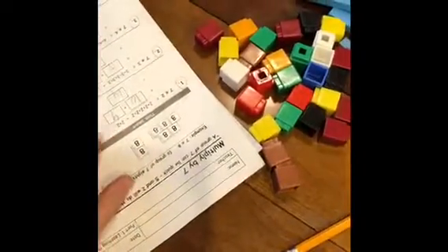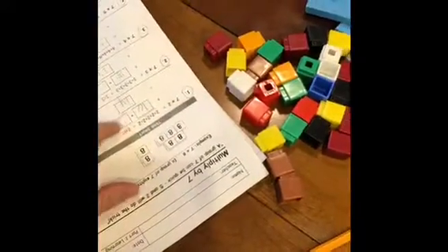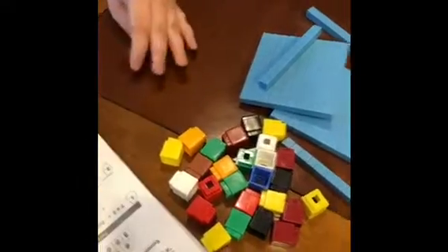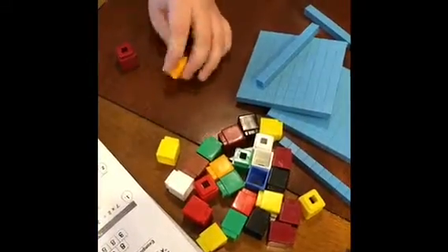Alright, so we're going to work out this first problem where we have 7 times 2. It's 5 groups of 2 plus 2 groups of 2. Show me how you're going to do that with the manipulatives. Alright, so here is 5 groups of 2.